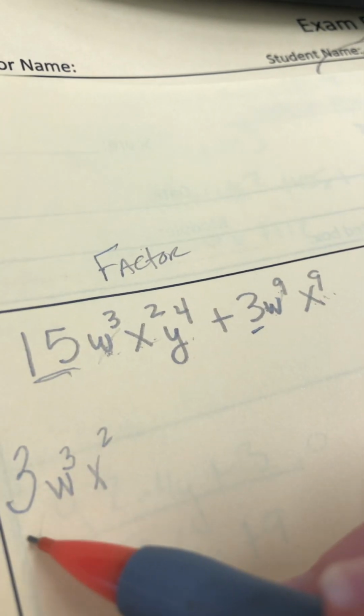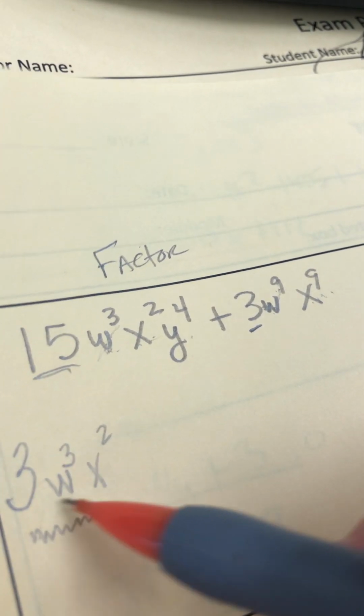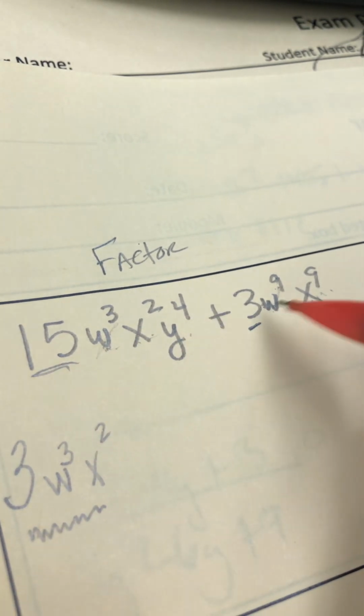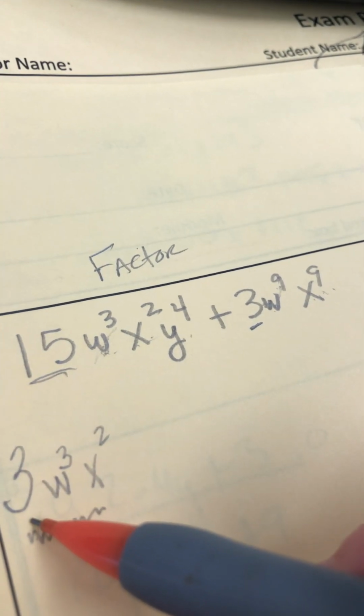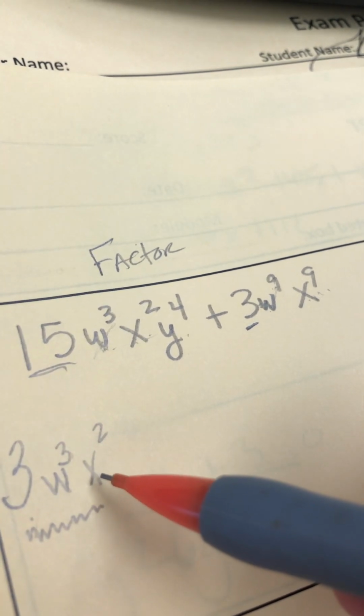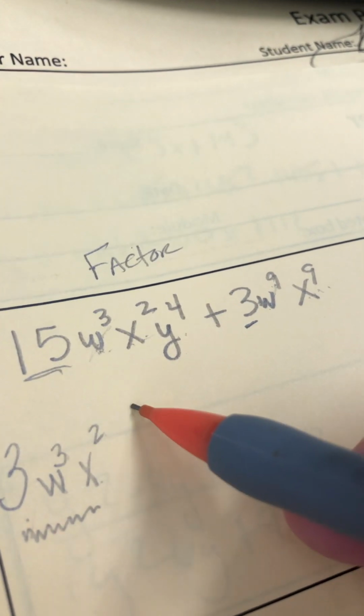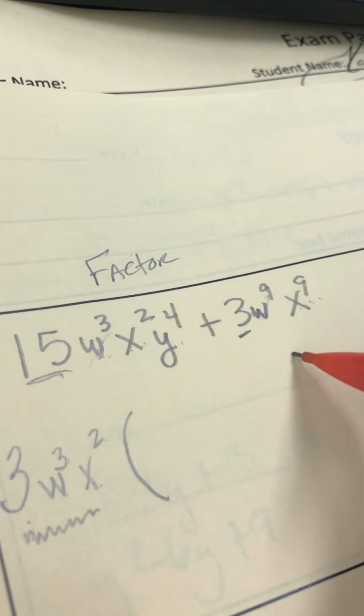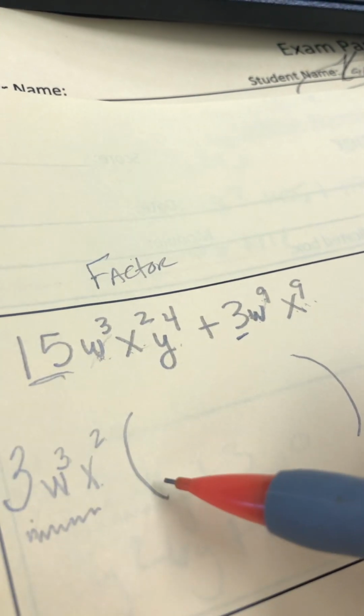This is what we call the greatest common factor. This is the thing that they all have. They all have a multiple of 3. They all have a multiple of W to the third. They all have a multiple of X to the second. And so you pull out what's in common, and then you always write what's left over in the parentheses.